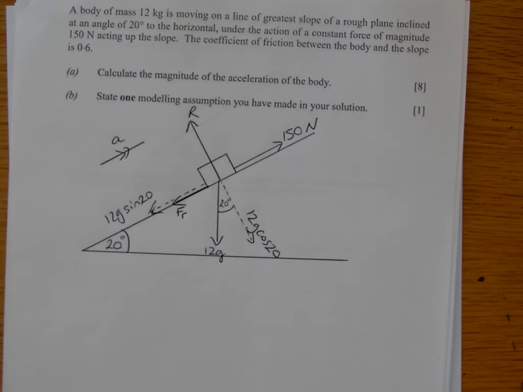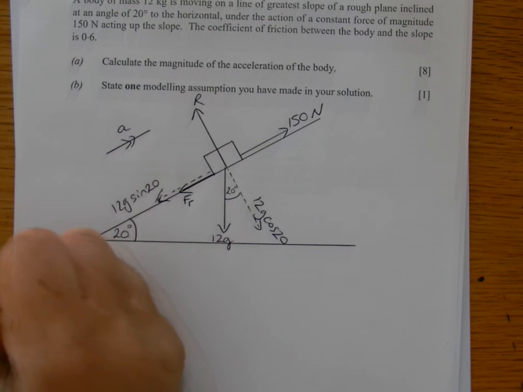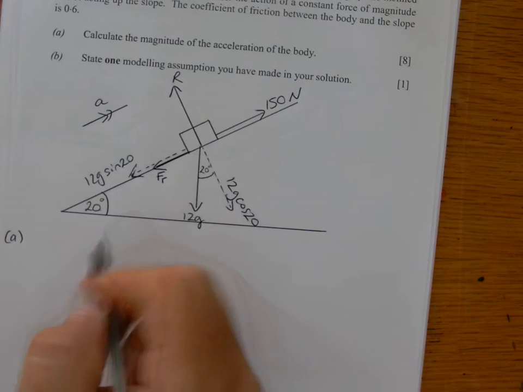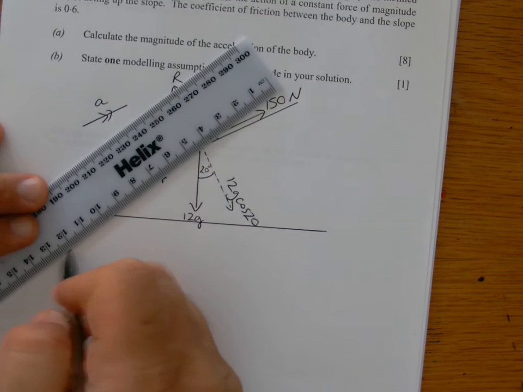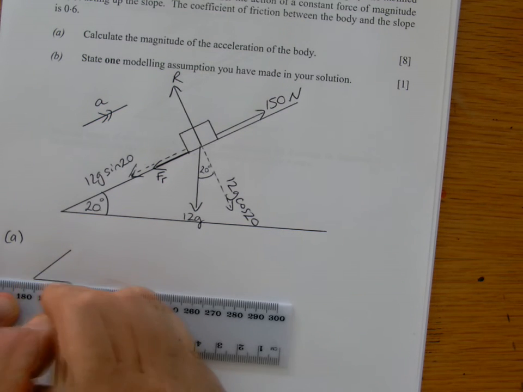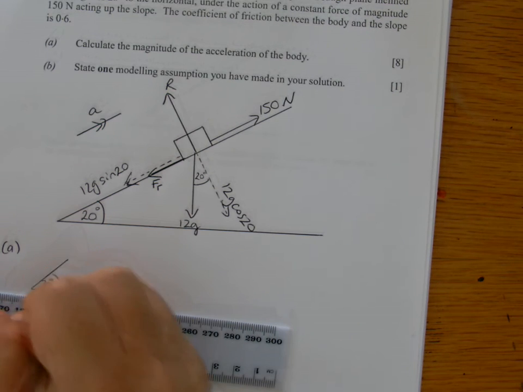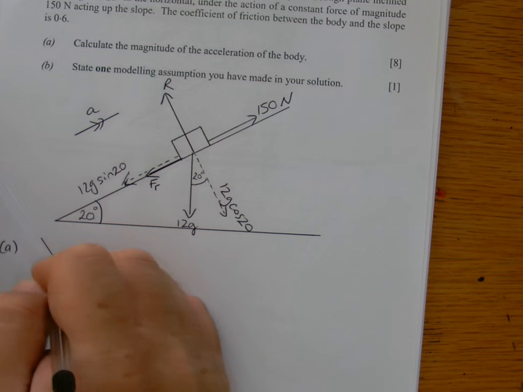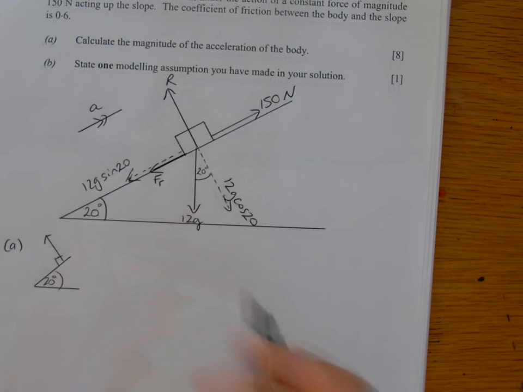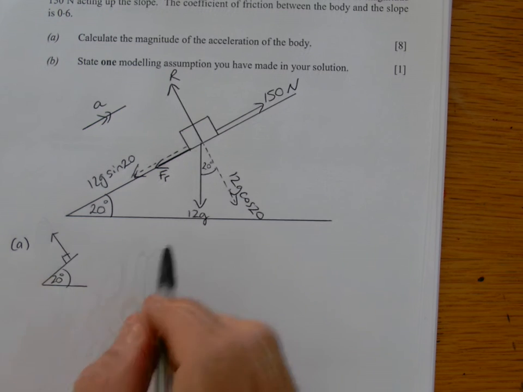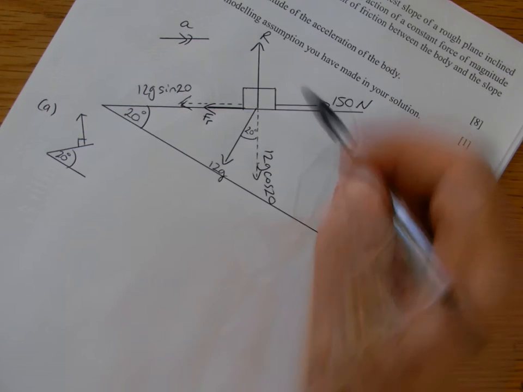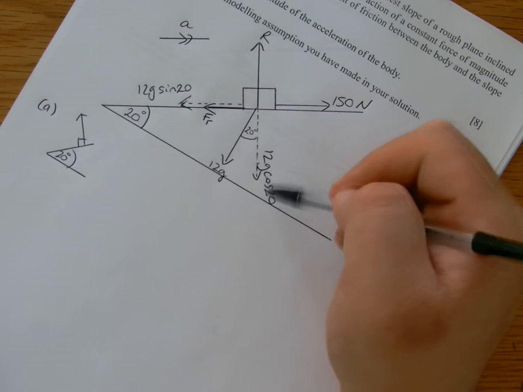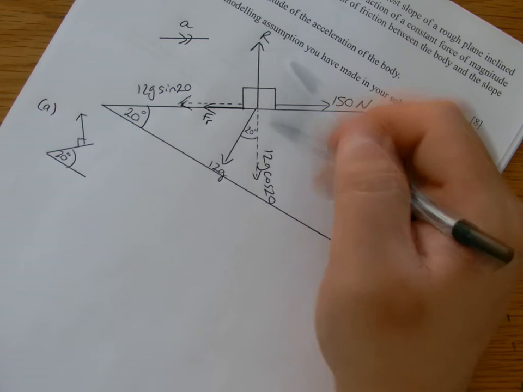Fantastic. So let's resolve then in A. If I resolve perpendicular to the plane first, while looking at the cross system there, remember then R will equal 12g cos 20. There's no movement perpendicular to the plane.